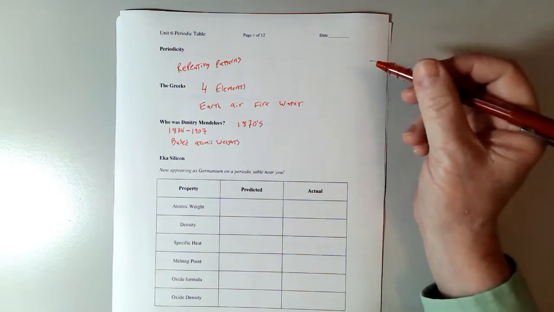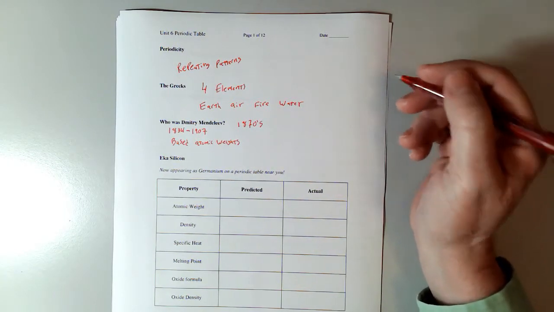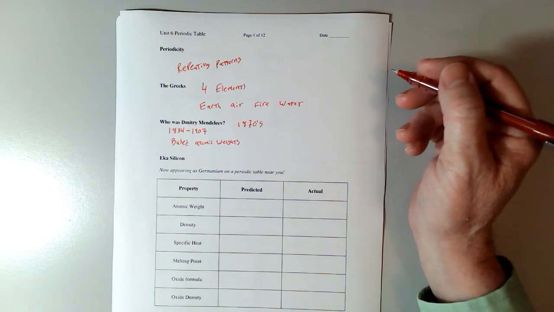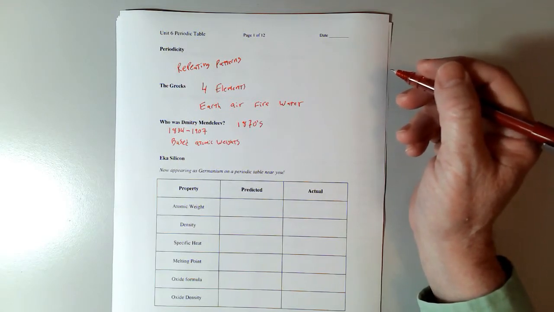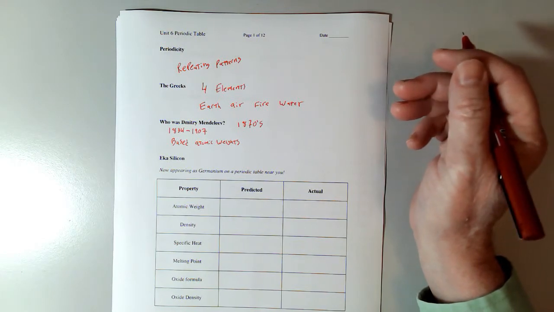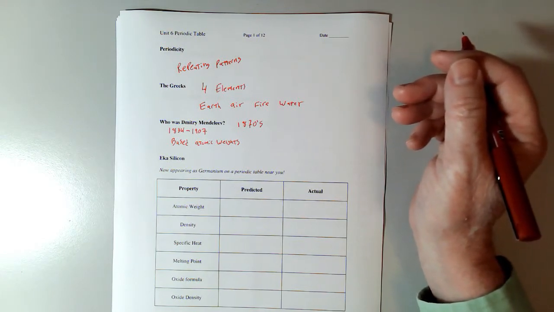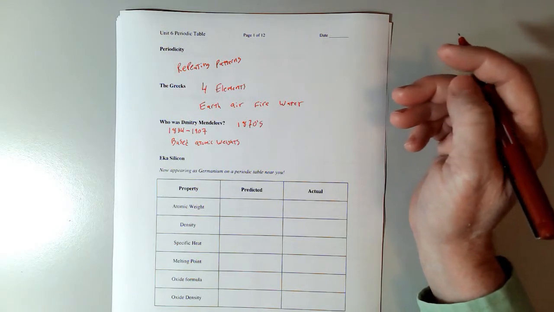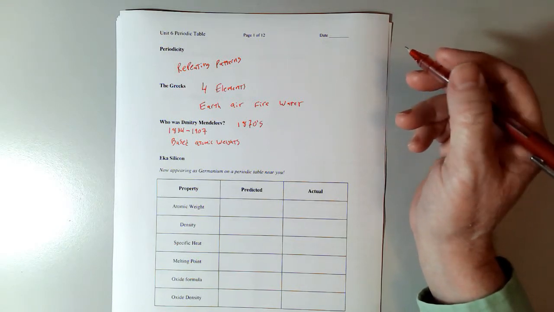Now, when he arranged out all his note cards, what he discovered was that there were holes in his table. There were places where there should have been elements and there weren't. And he didn't call it a mistake. He just said, I'll bet we haven't discovered these elements yet. Okay, and he was correct.